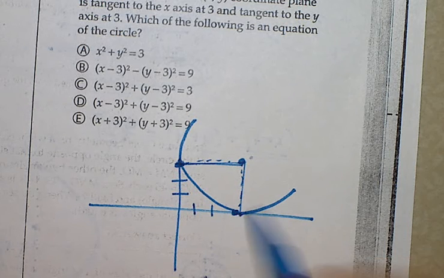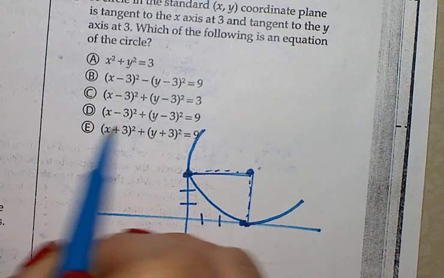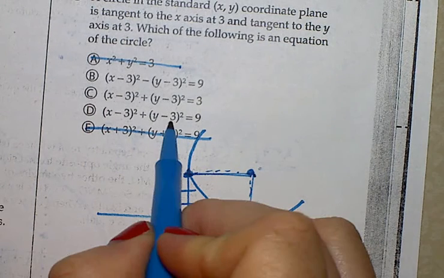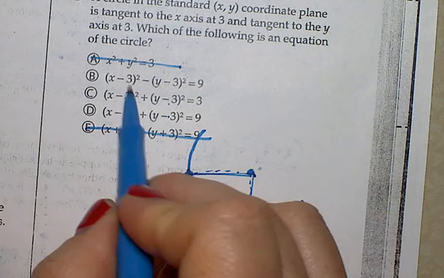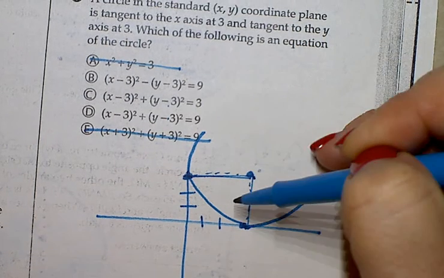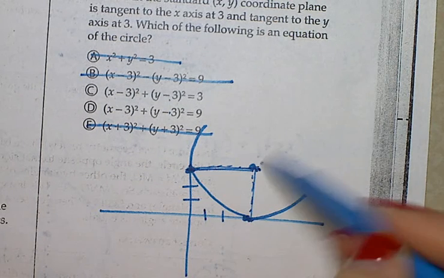So you're going to go to the right 3, which remember we do the opposite, so it should be a minus 3. And you're going to go up 3, but we're going to do the opposite, so it should be a minus 3. So far, I like these options, but what can I cancel out with B, C, or D? Which one can I cancel? Because it's not positive, and it has a radius of 3, but 3 squared is 9, not 3.